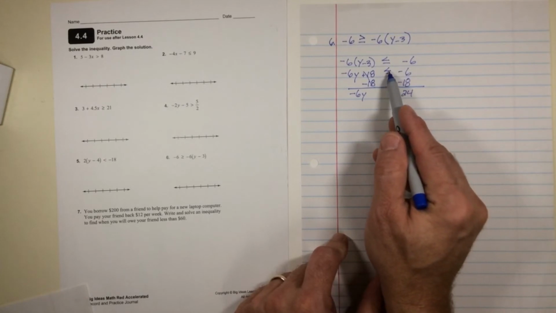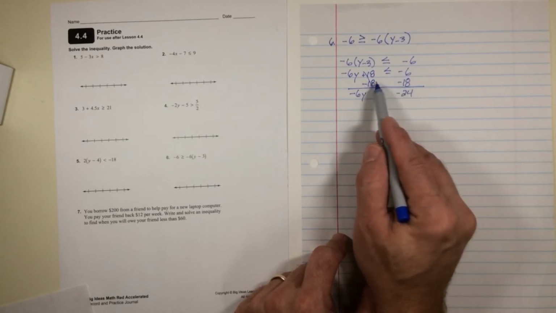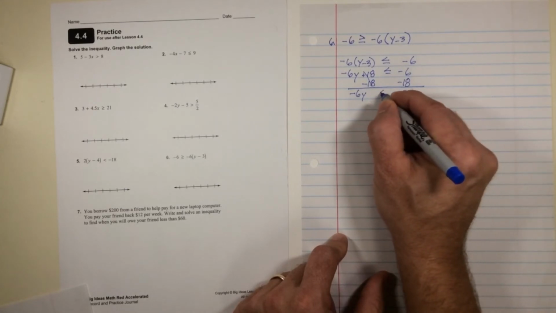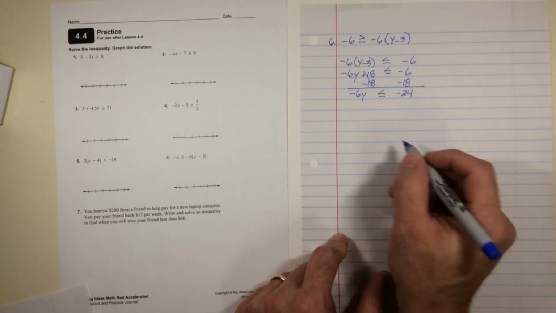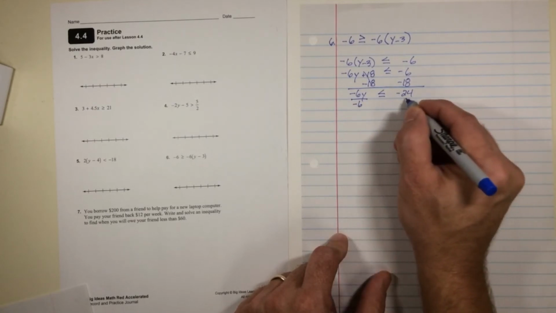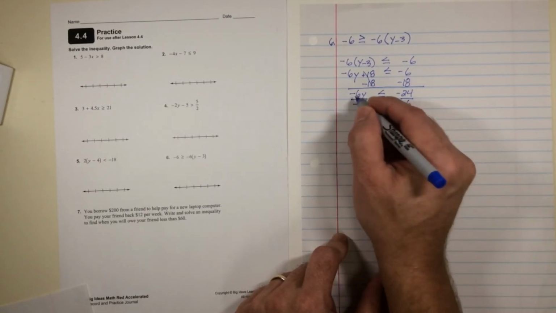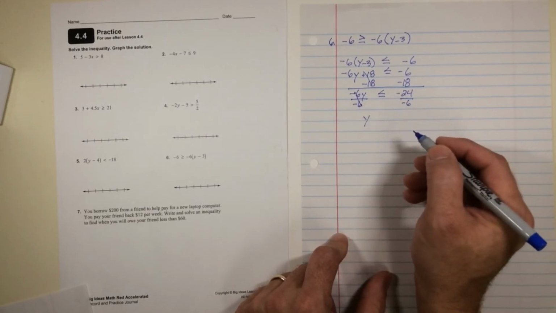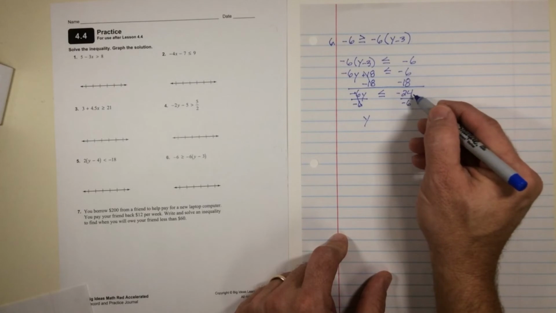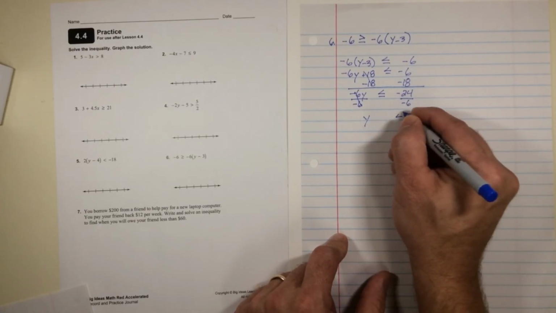And now I don't turn this symbol around. I know I've got a negative on both sides here, but I was subtracting 18. I was not multiplying or dividing by a negative. And finally, I can divide by negative 6 to get my variable all by itself, y. Negative divided by a negative is a positive, and 24 divided by 6 is 4.